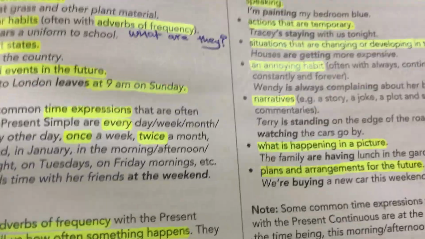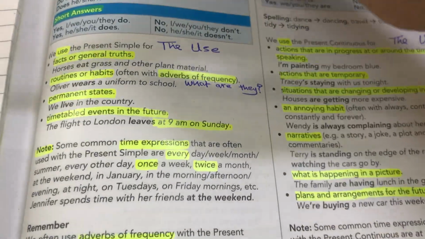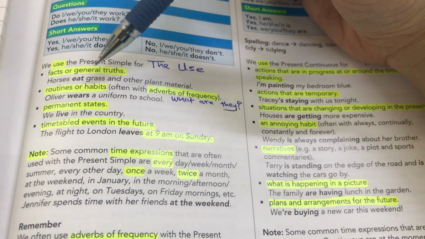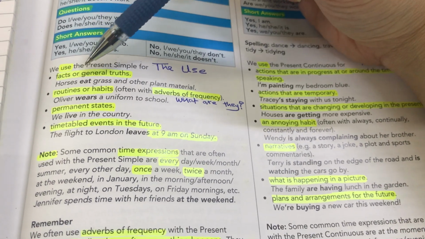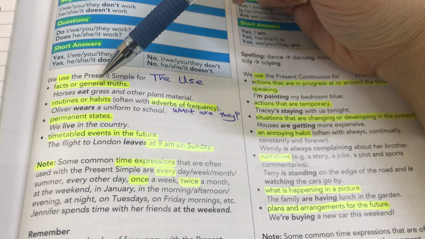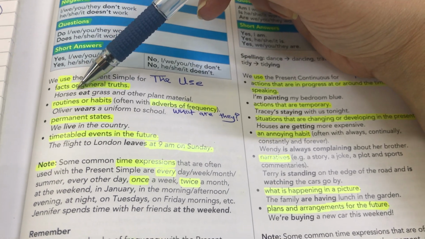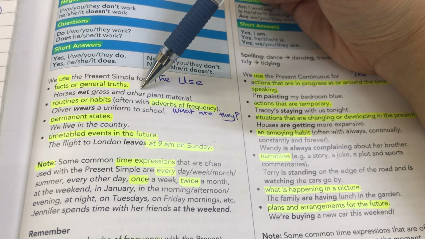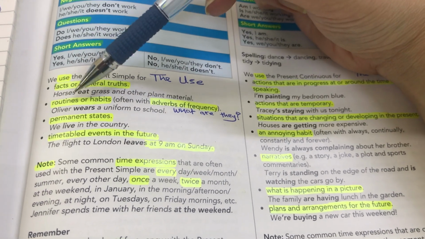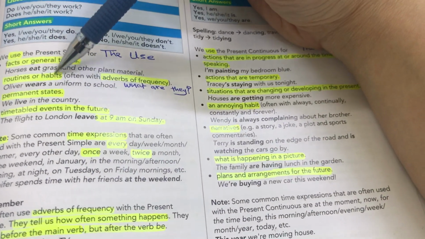Okay, so now we go to the use. We use the present simple form. So this is the use. Number one, facts or general truths. Horses eat grass and other plant material. This is an example.